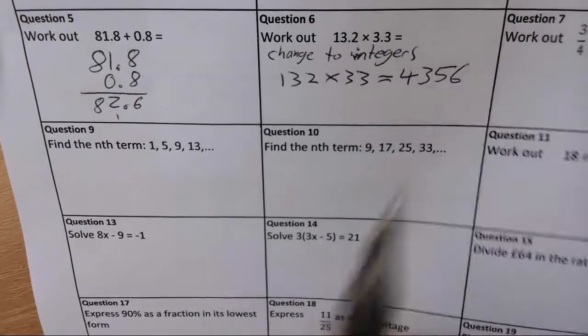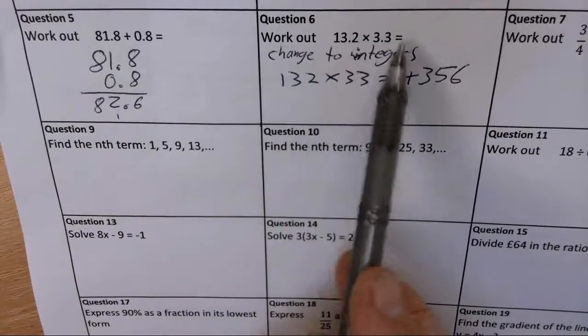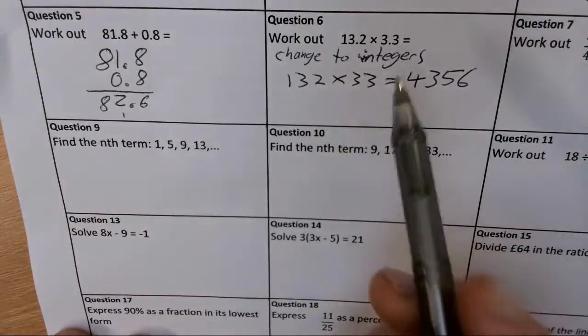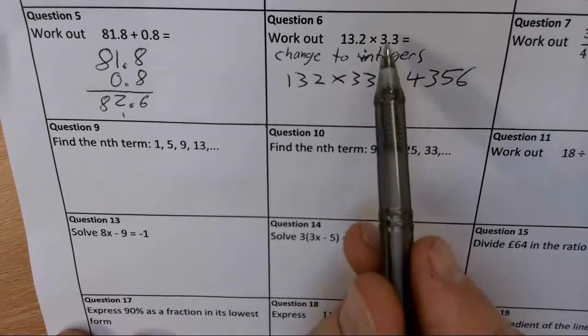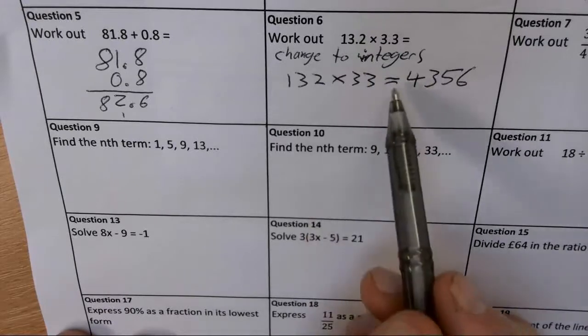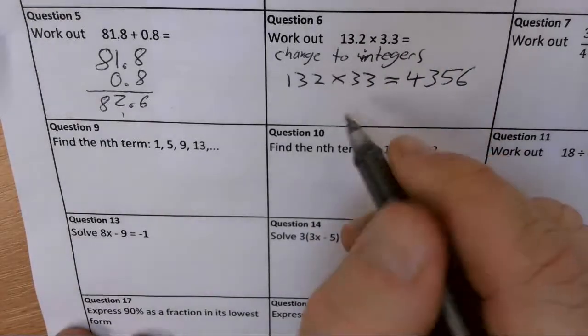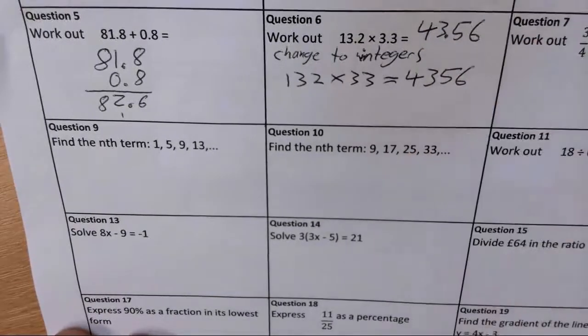Now, I can tell straight away that this will be 43.56, because about 13 times about 3 is going to be 39, and this is a little bit more than that, so I can see that it will be 43.56. But if you didn't spot that straight away, you can see that that's being multiplied by 10, and that one's being multiplied by 10. So the whole thing now is 100 times too large. So in order to get it correct, I need to then divide it by 100, 43.56.